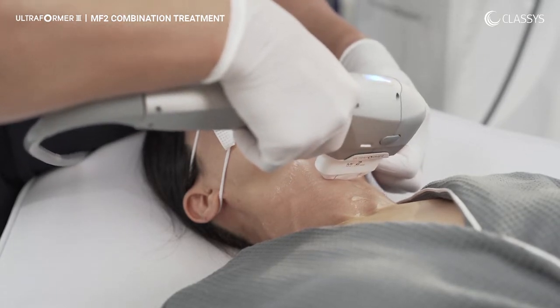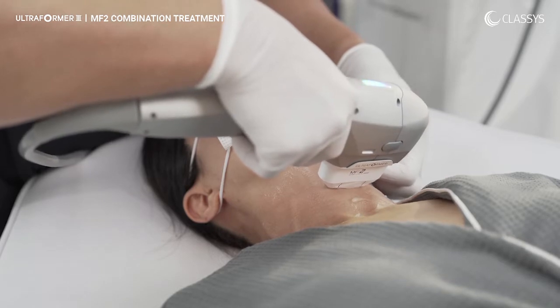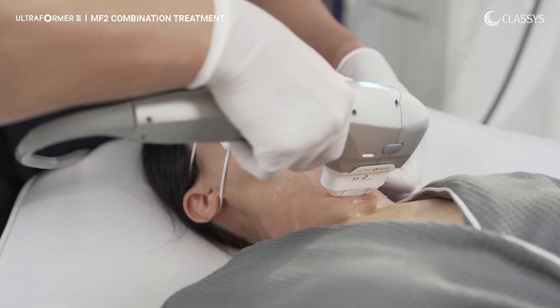So you can move on to the whole area coverage with the first treatment.